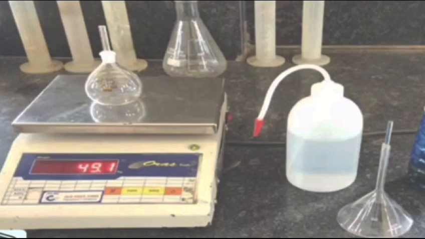So the next step is to find out the specific gravity of cement. The apparatus required to find out the specific gravity of cement are Le Chatelier's flask or specific gravity bottle, weighing balance, and kerosene that is free from water.